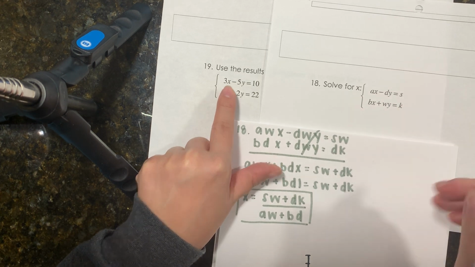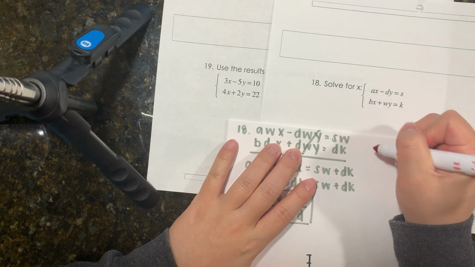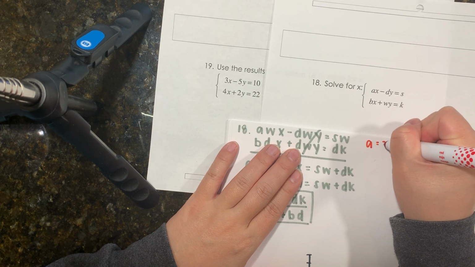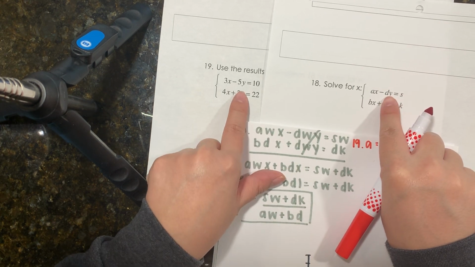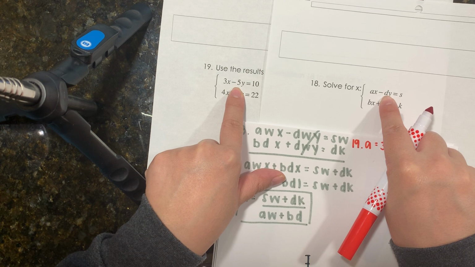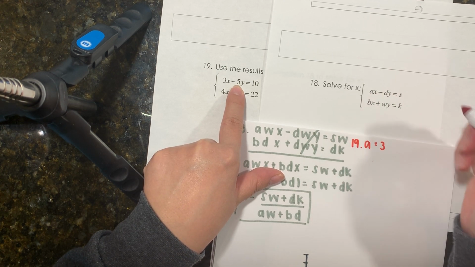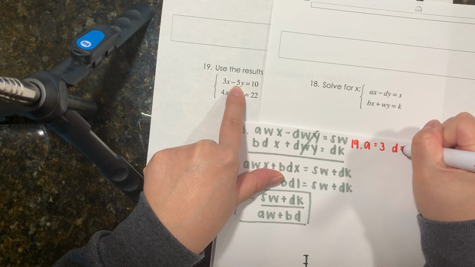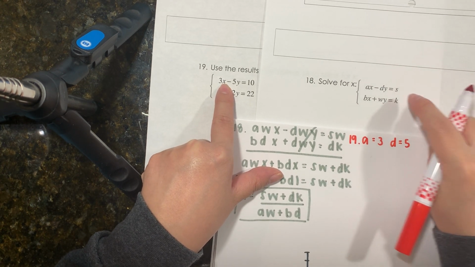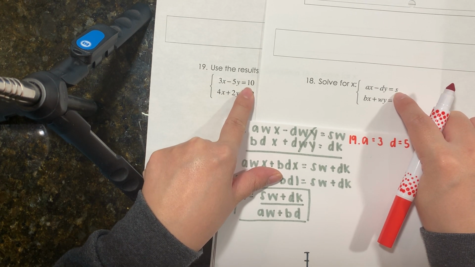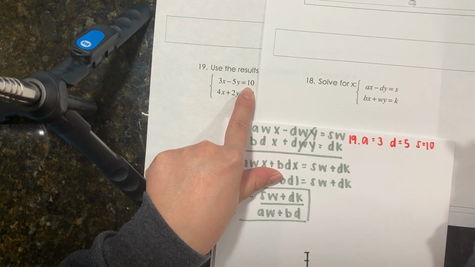So a is going to be equal to 3. Now my coefficient for y is negative d, and on 19 it's negative 5, which means that d is going to be equal to 5. Because they both have minus signs, d is a positive value. Now it's set equal to s. This is set equal to 10, so s is equal to 10.